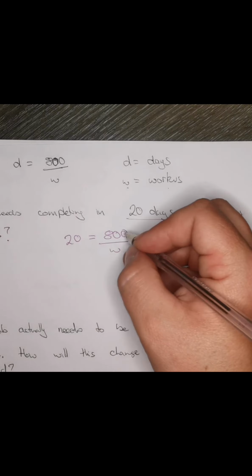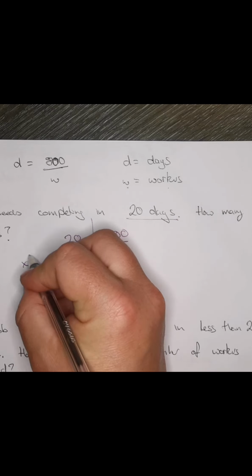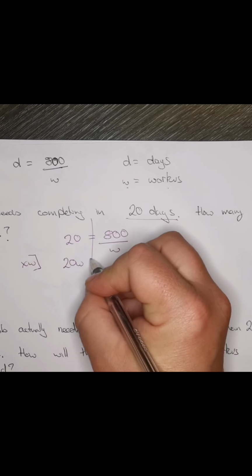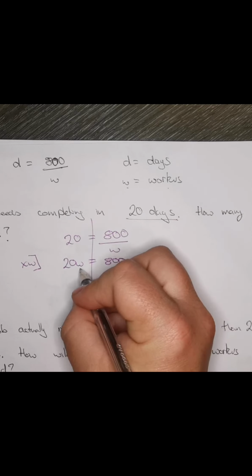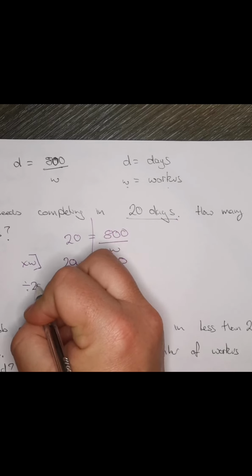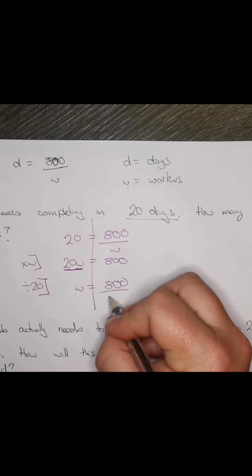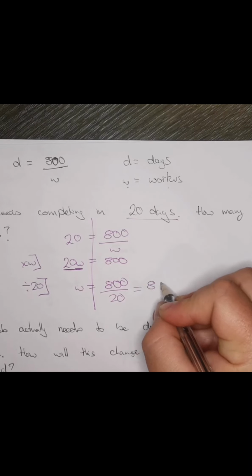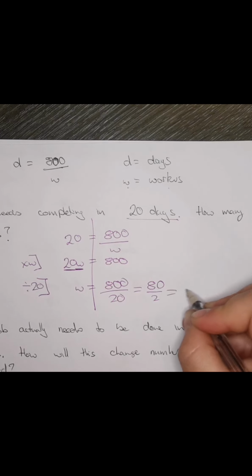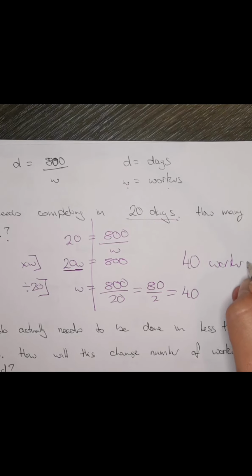So I'd be tempted to set this out as a solving. So I would times through by W. So I've got 20W equals 800. It's the W I want to find, so I'm going to get rid of this 20 by dividing by 20, which will give me W equals 800 over 20, which is the same as 80 over 2, which would be 40. So 40 workers.